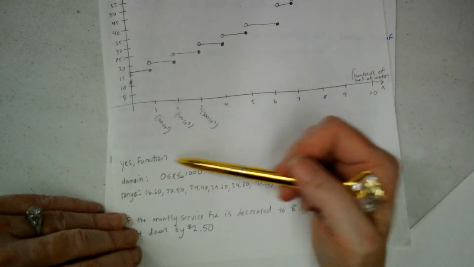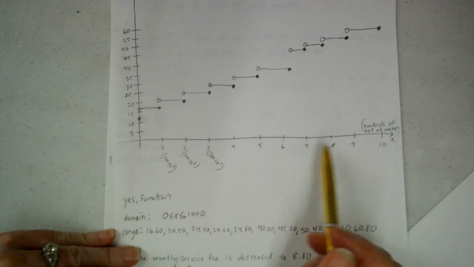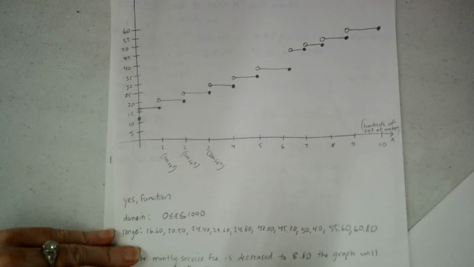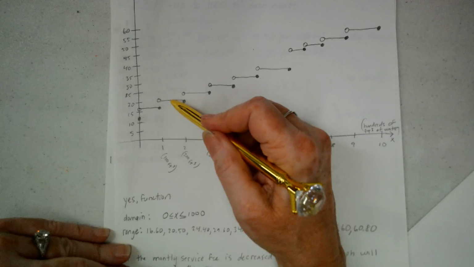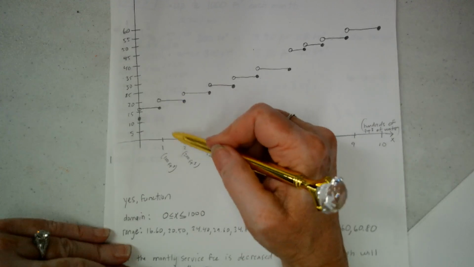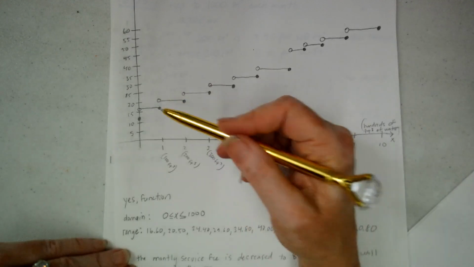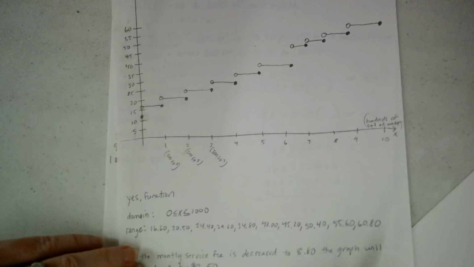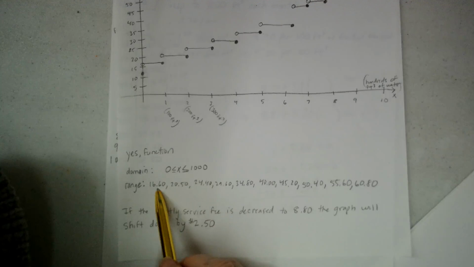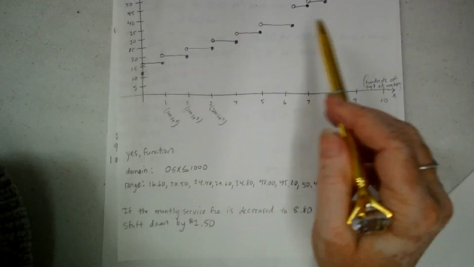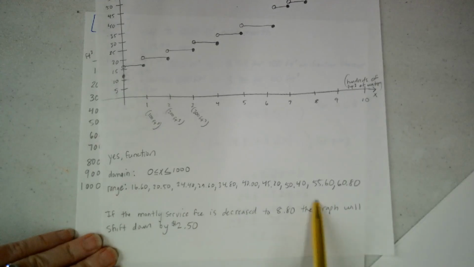And what is the domain? You can use any amount of water. Let's say I used 150 cubic feet of water. I'd have to pay the same price as I would for 200 cubic feet, but I can use however much I want. The y values are going to jump; it's a step function. So the range is just these certain y values. No customers are going to pay anything that's not one of these values, because they're buying it by the 100.